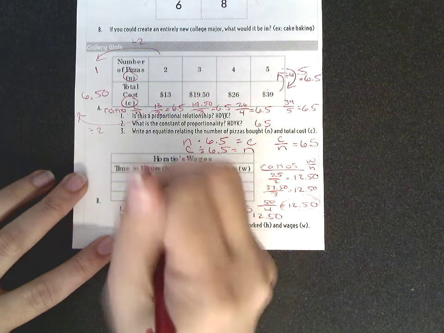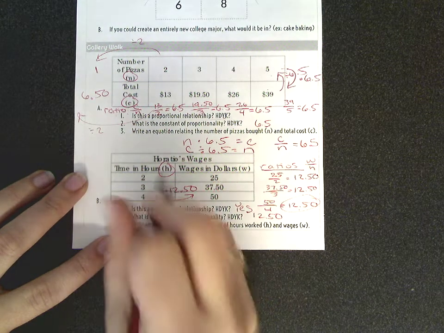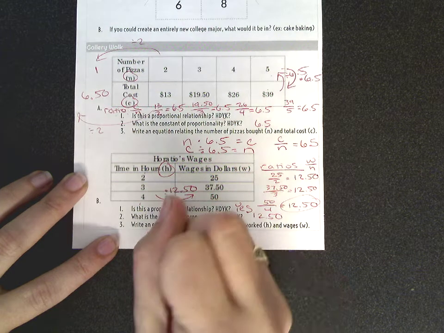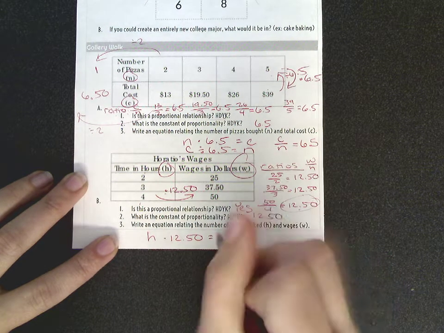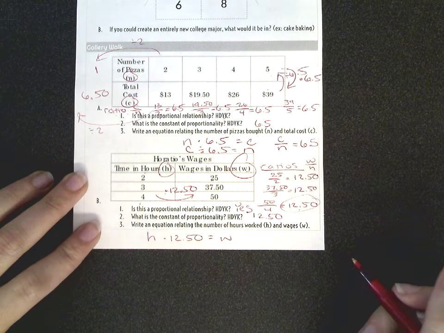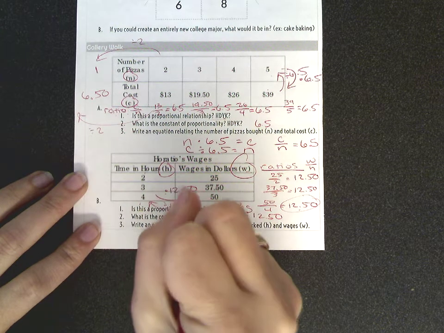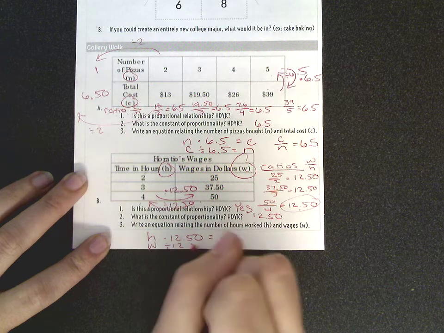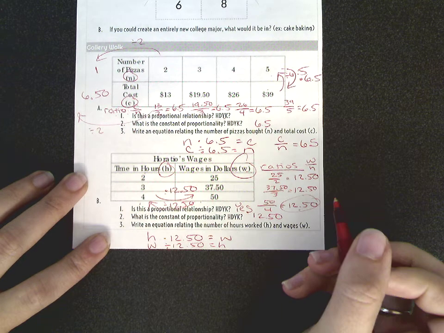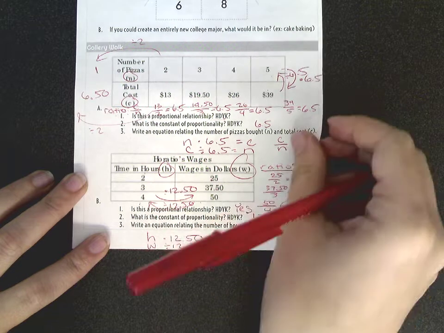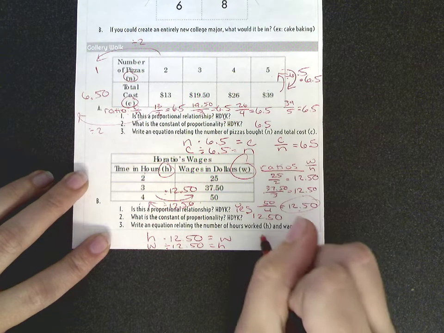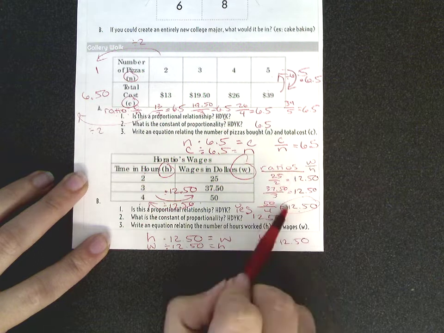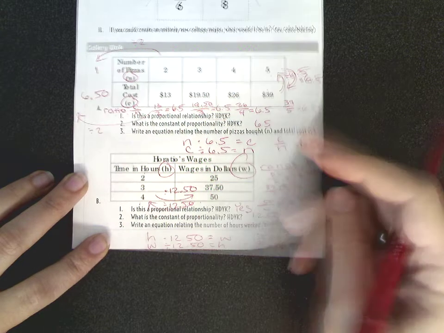If I multiply going across this way, that would be times 12.5. The equation then, if I have any number of hours, H, and I multiply by 12.5, I'm going to get the corresponding wage, W. And if we worked backwards and divided by 12.5, I would start at my wages and get my hours. Those are a couple different ways you could have that. You could also say wages to hours equals 12.5, a third way, like we had that ratio there.